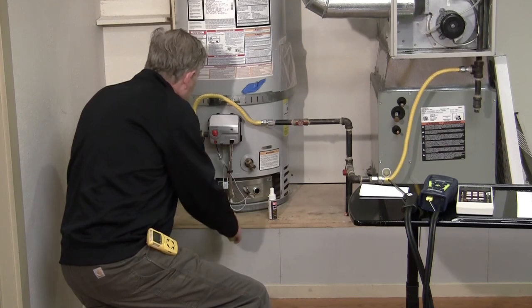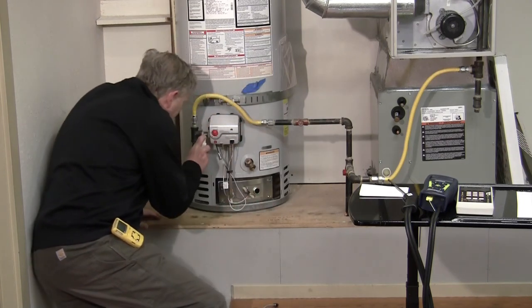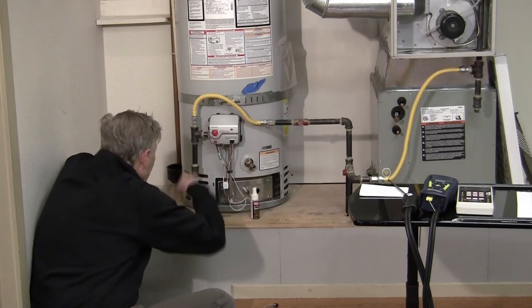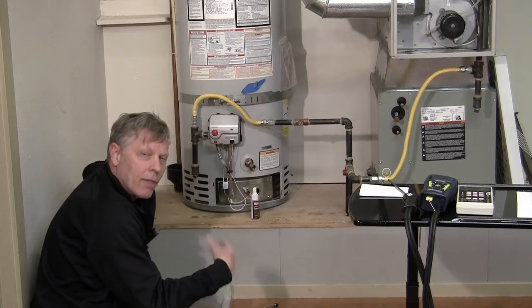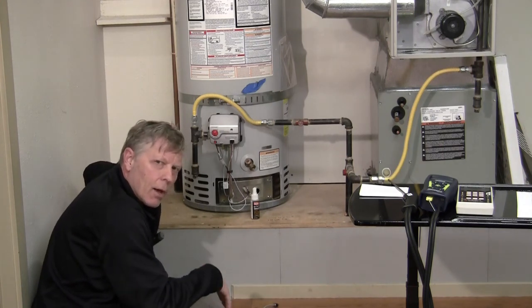Probably like that. And then I would use some leak detector fluid and check for bubbles, and I don't see any there, so I think we're okay with that. Even though that alerted, the bubble solution just tells us whether we have a leak or not.